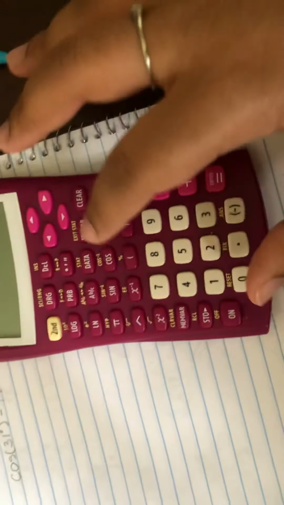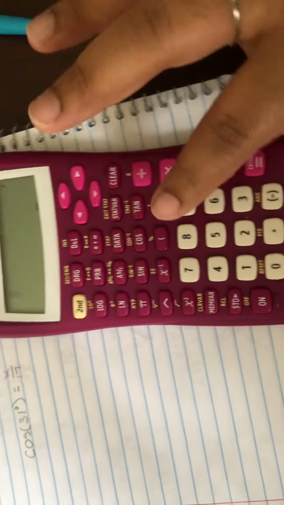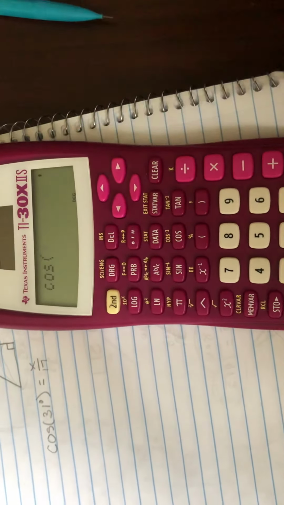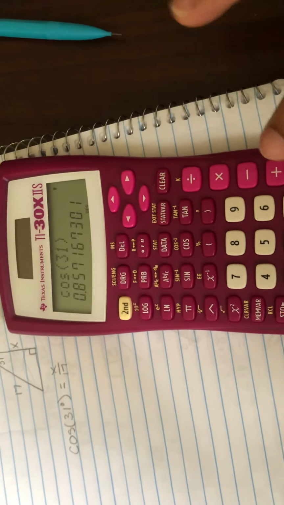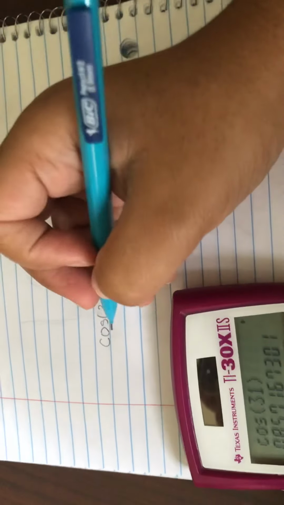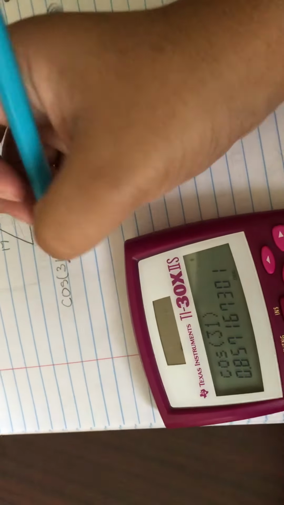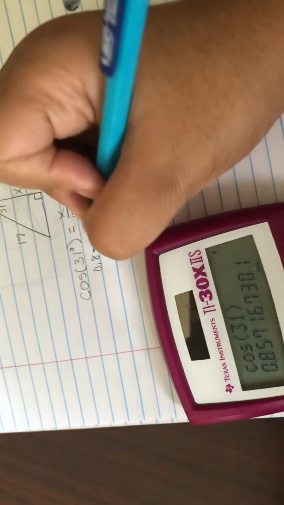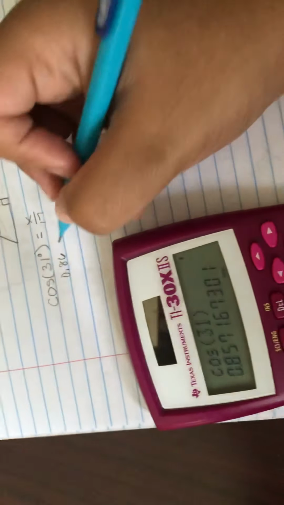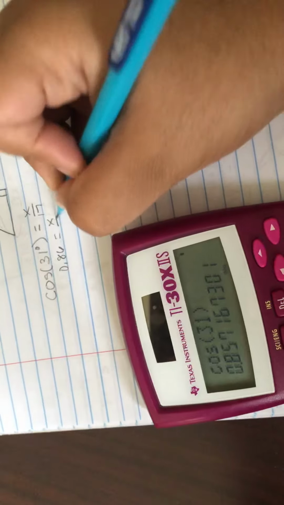So now we go to our calculator and press on, of course. So then we press cosine times 31, and we get this number. So you're just gonna go to the hundredths place, 0.86, because you're rounding it. And now we're just gonna cross multiply.